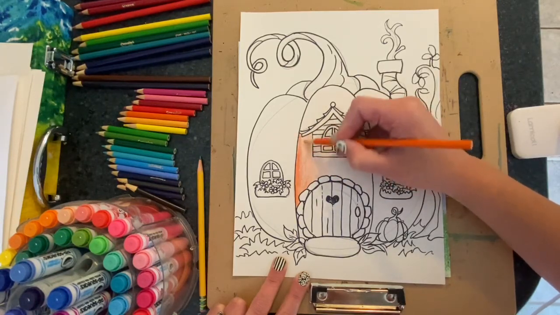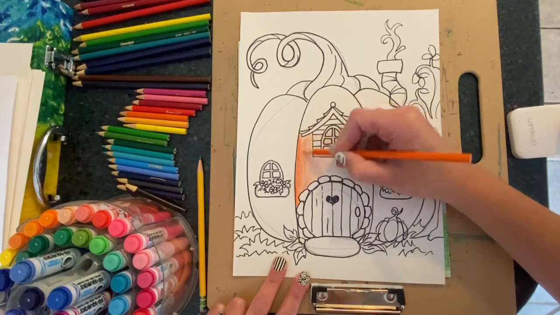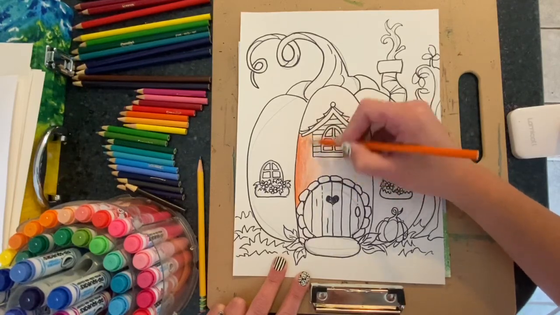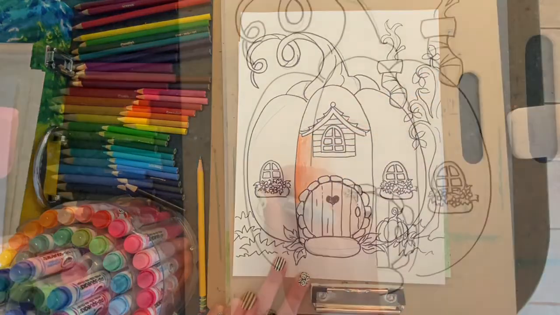I'll continue this. And you work on your coloring.